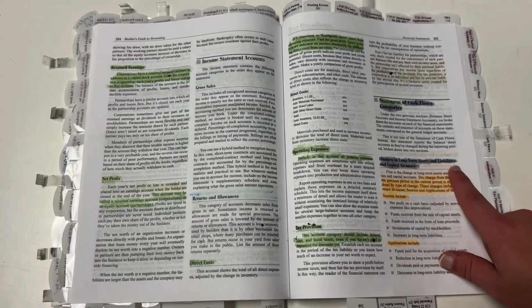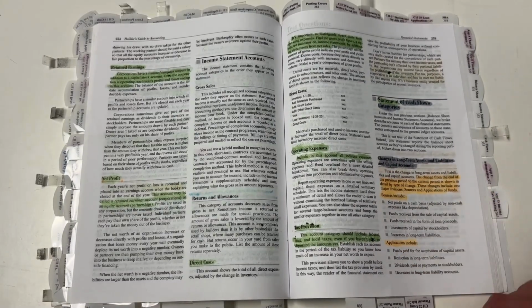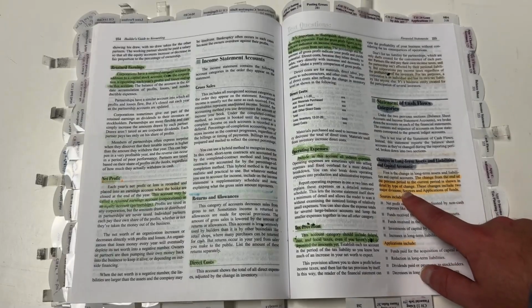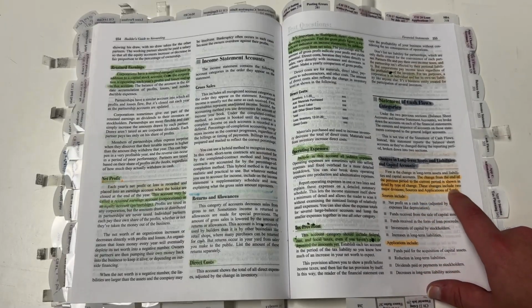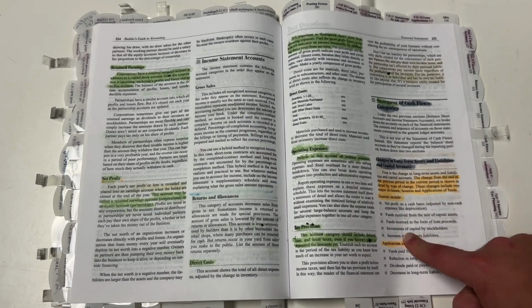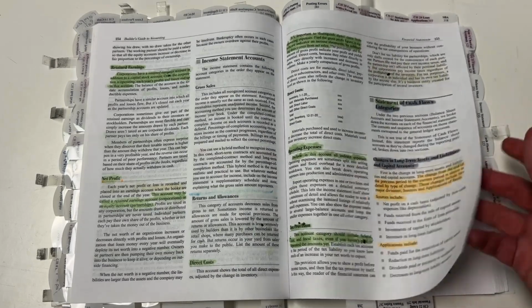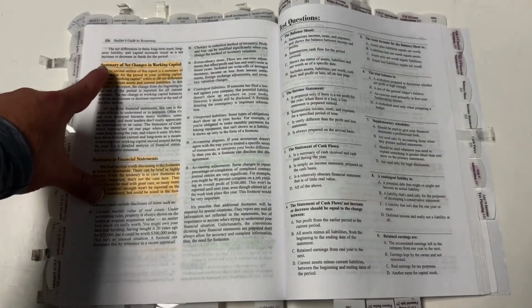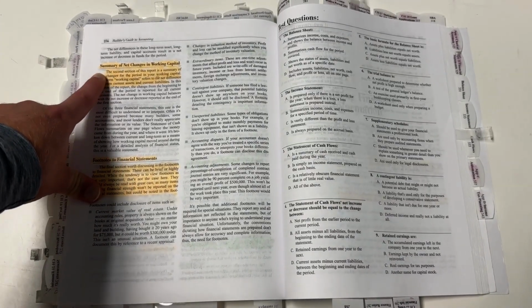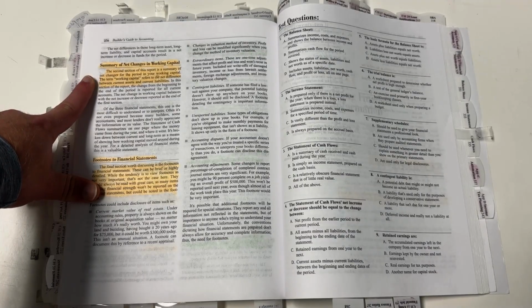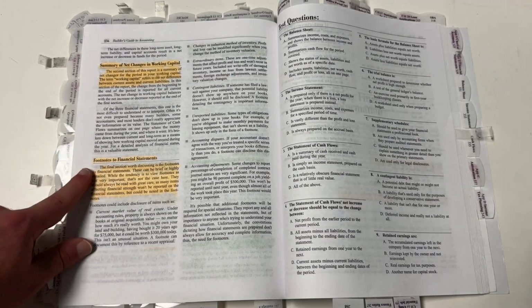Changes in long-term assets and liabilities and capital accounts. The change from the end of the previous period to the current period is shown in detail by type of change. These changes include two major divisions: source and application of funds. Sources include, and then applications include. Then a summary of net changes in working capital. The second section of this report is a summary of net changes for the period in your working capital. The term working capital refers to the net difference between current assets and current liabilities.